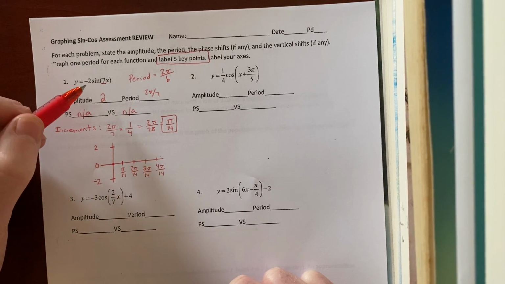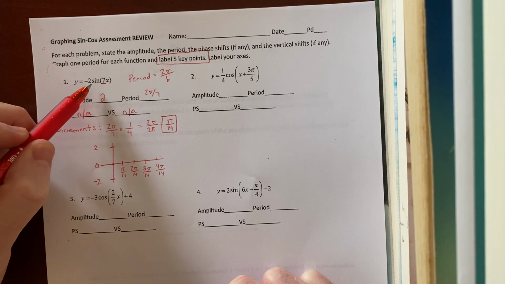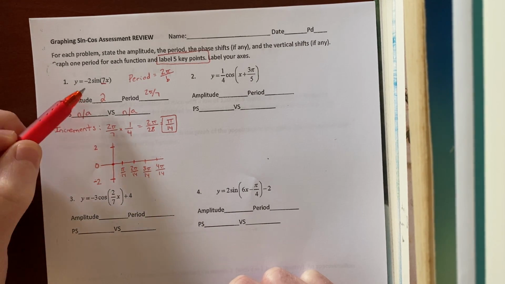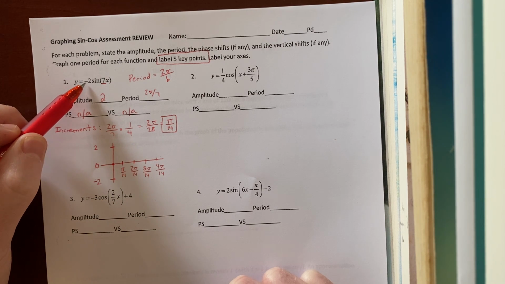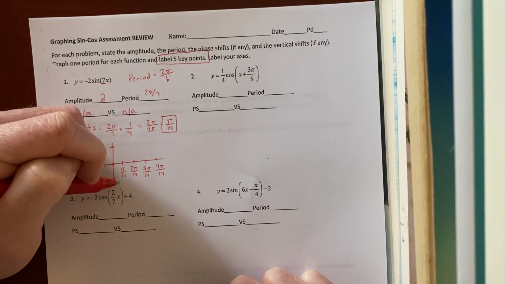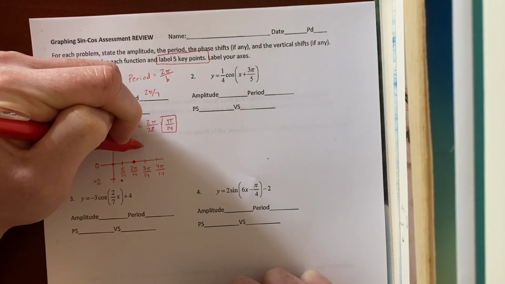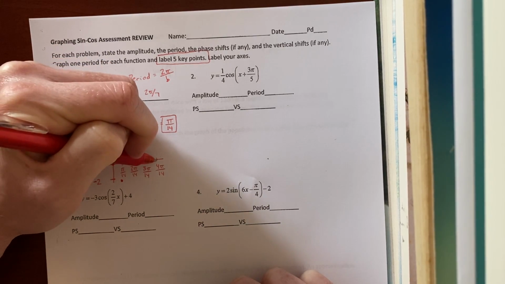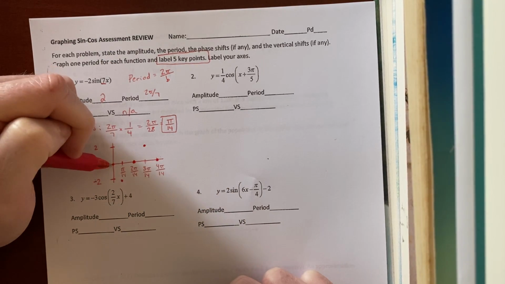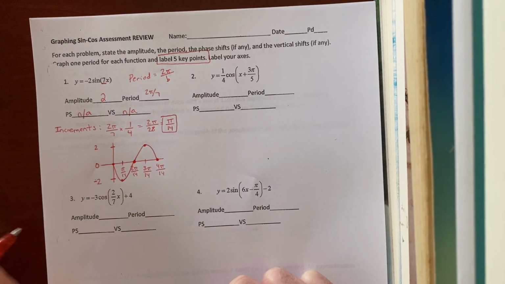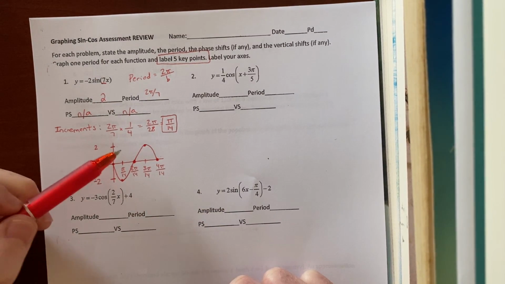All right, last thing I want to do is I want to plot my points. Since I know it's a sine function, sine starts at the midline, and then since my value is a negative, I know it's reflected over the x-axis, so my first move is down. So I go down, back up to the midline, all the way up to my top amplitude of 2, and then back down to the midline, and then I can draw in my sine wave. There we go, all done. All right, so remember, sine starts at the midline.